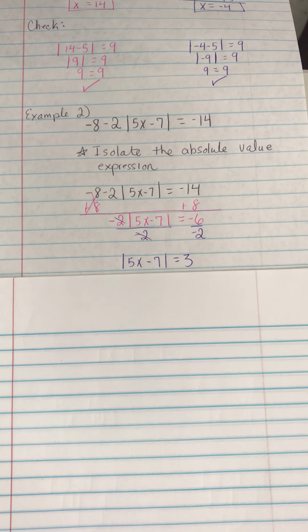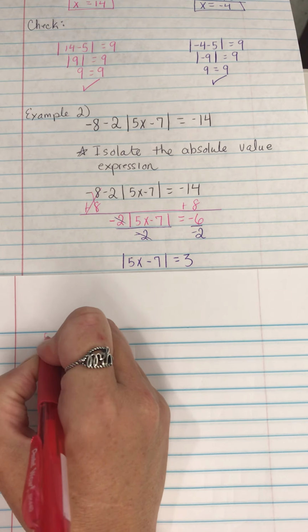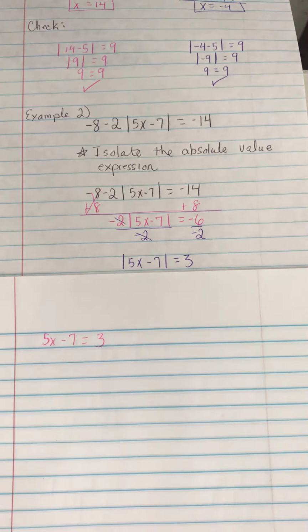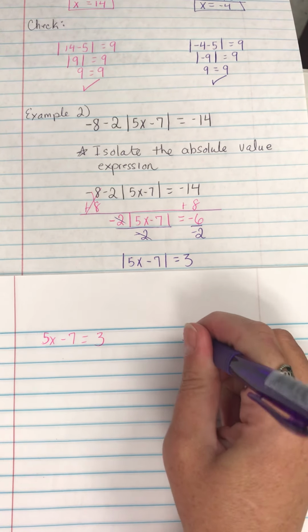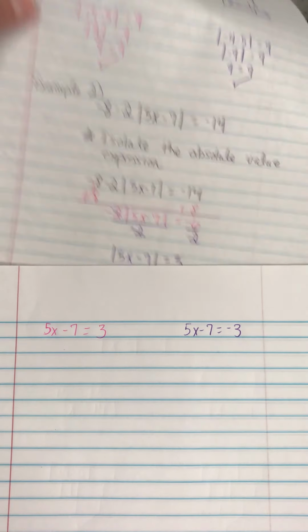Now we've already isolated our absolute value just like we isolate a variable. The only way to get rid of the absolute value bars is to set this expression equal to the positive and equal to the negative. So we are going to have 5x minus 7 equals 3, and I'm going to set it equal to 5x minus 7 equals negative 3.